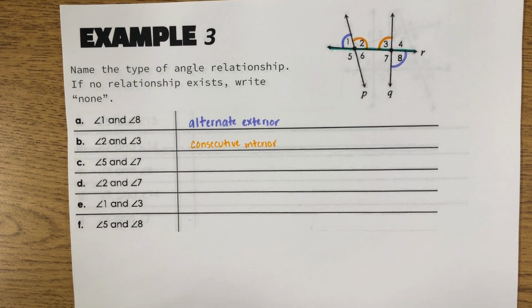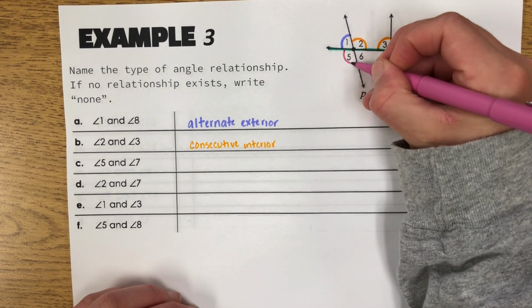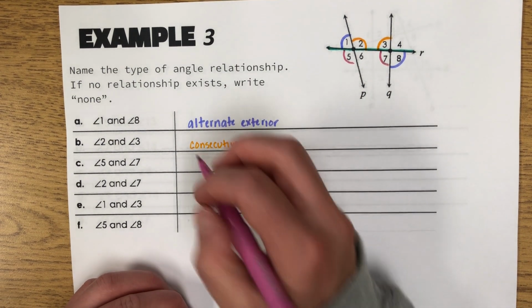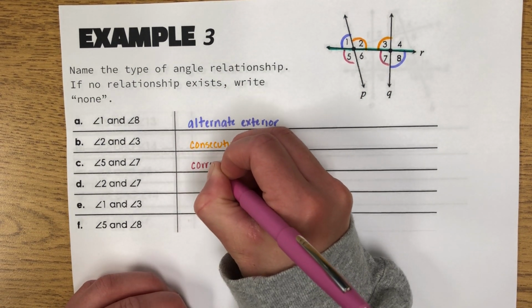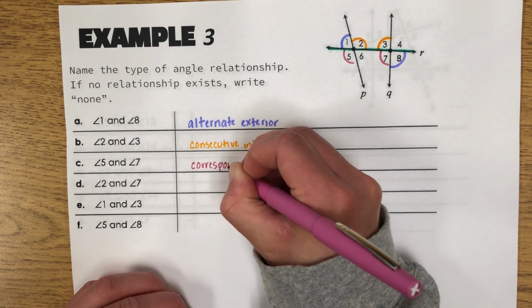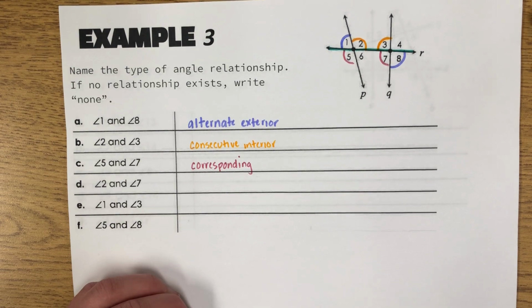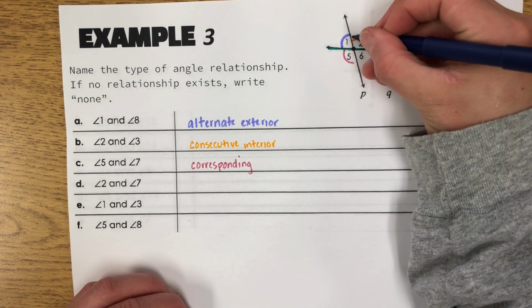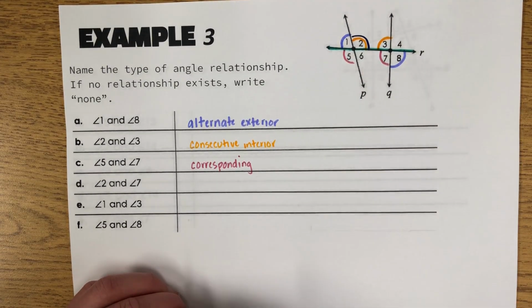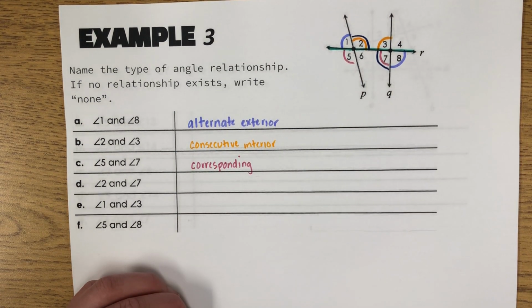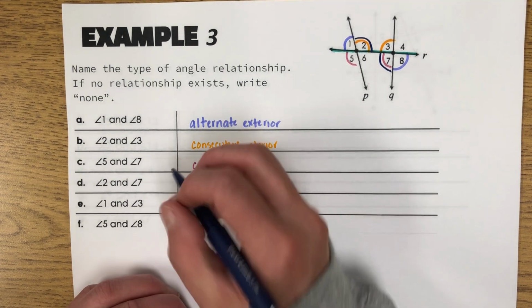Angle 5 and angle 7, let's look at their relationship. Angle 5 and angle 7 would be corresponding. Angle 2, I'm using a different color here, angle 2 and angle 7 would be alternate interior.